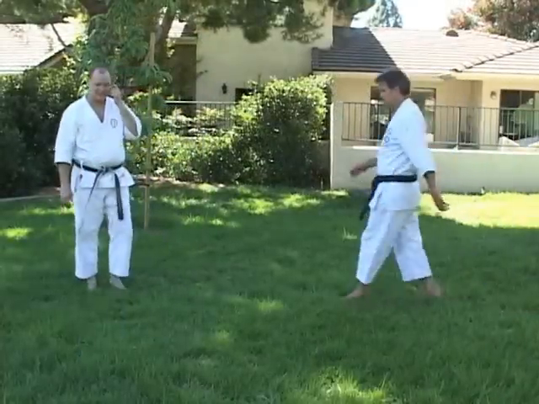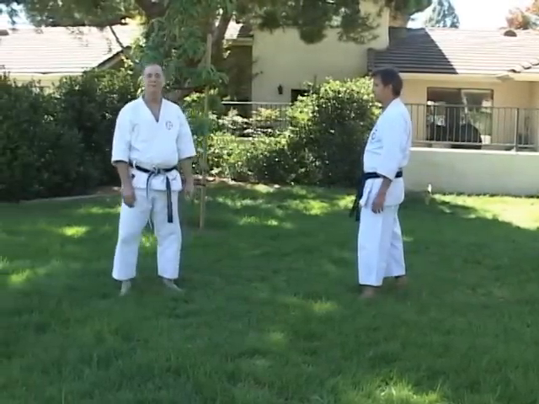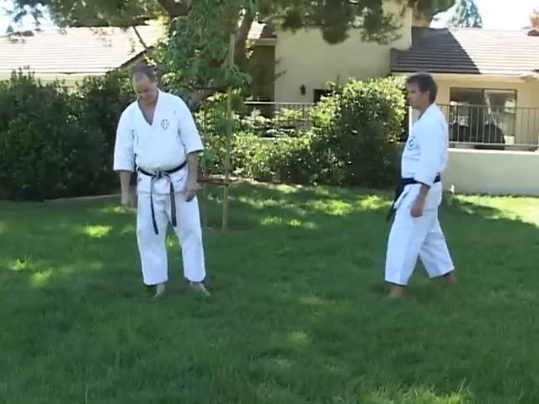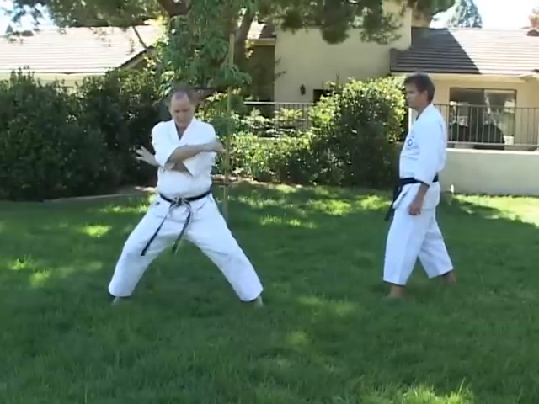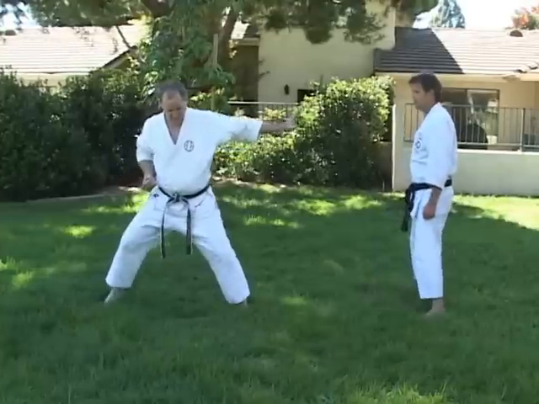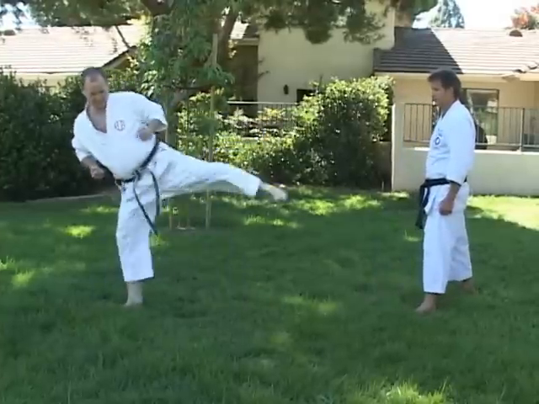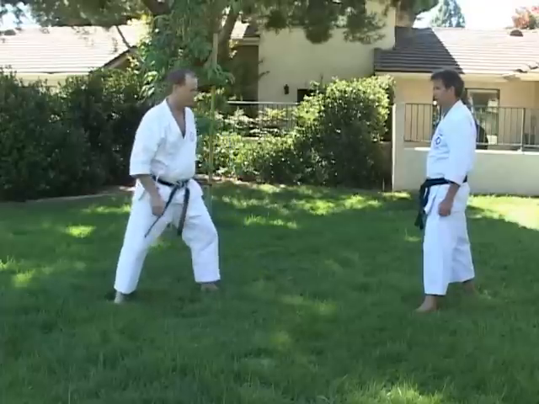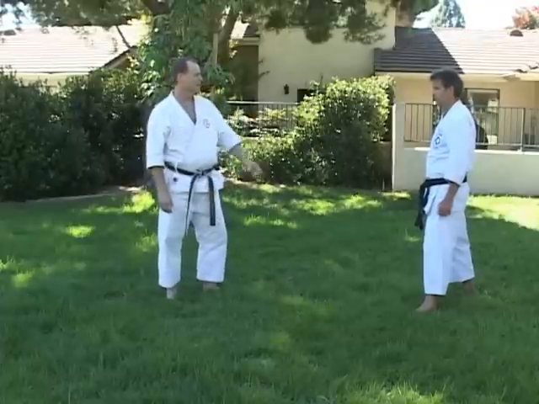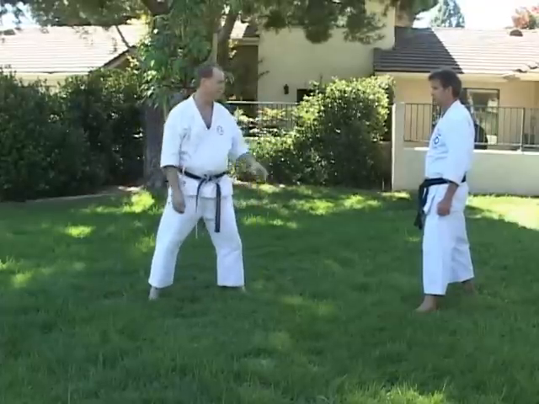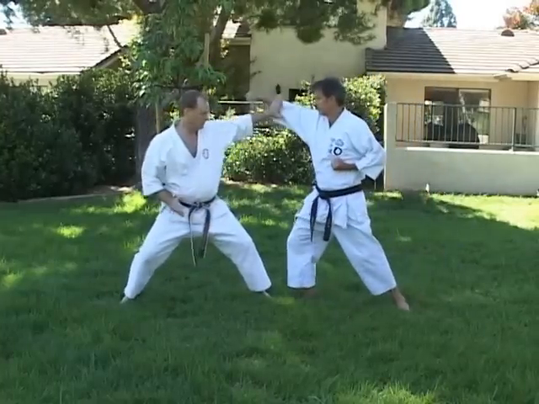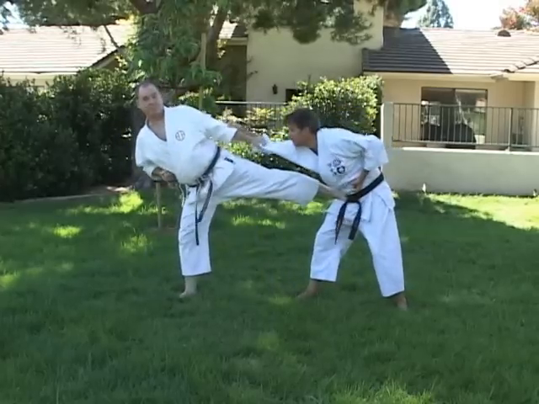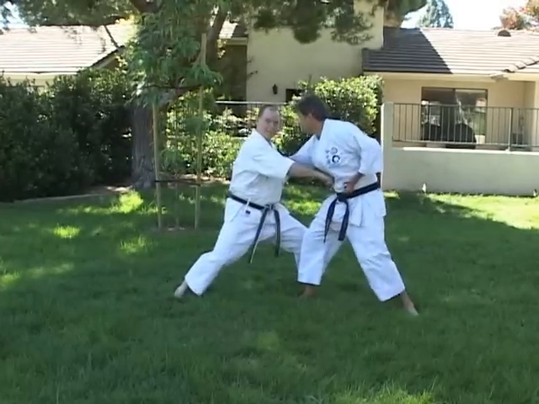Shotokan version, slightly different. They actually kick. So when they do the kata, kibadachi, out, grab, side kick, punch. So let's see, say a right chudan. So boom, we grab, we augment, bam.